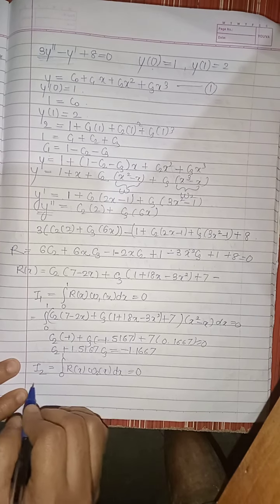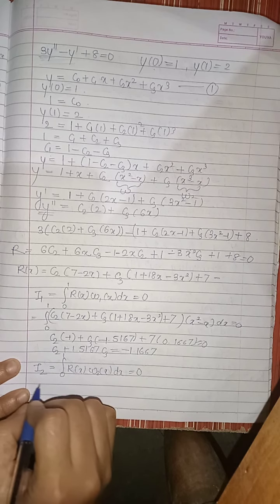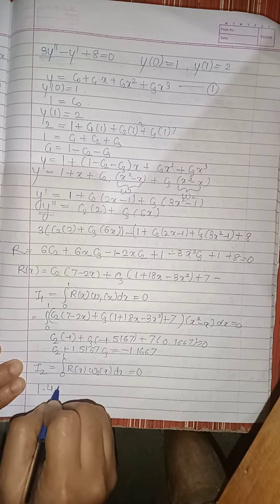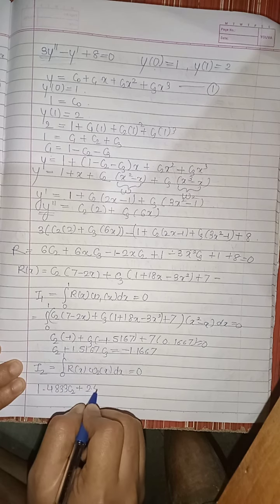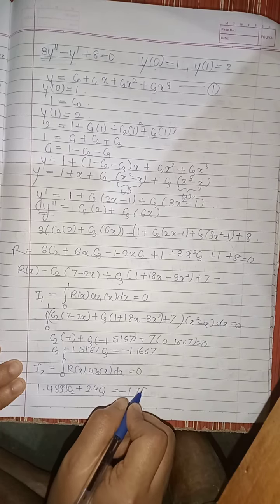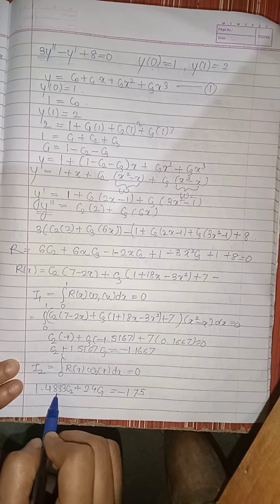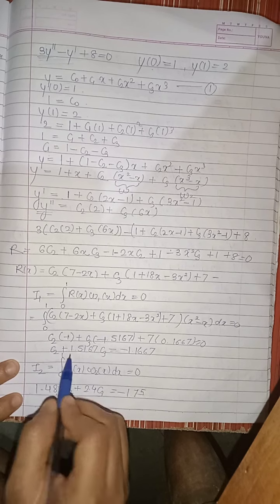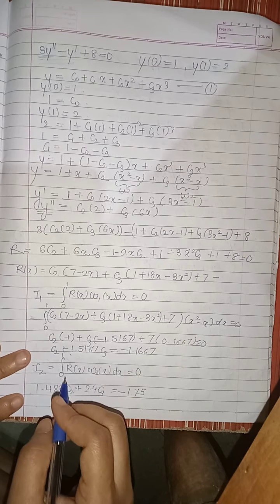So now again substituting this value, you will get the equation as 1.4833c2 plus 2.4c3, which is equal to minus 1.75. And you have to solve these two equations, this one and this, and find the values of c2 and c3.